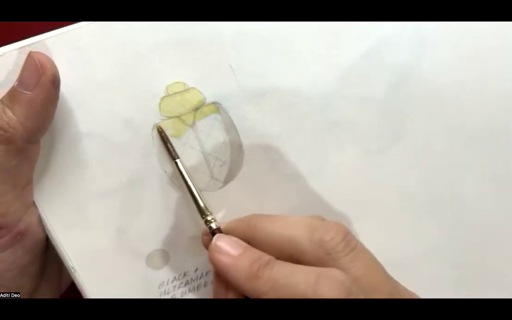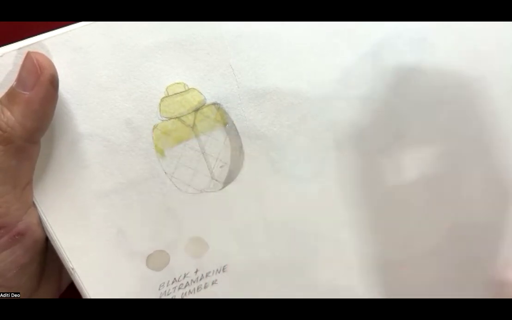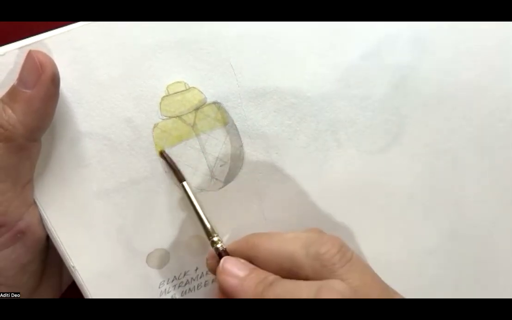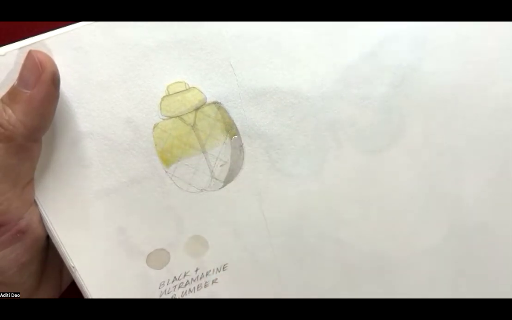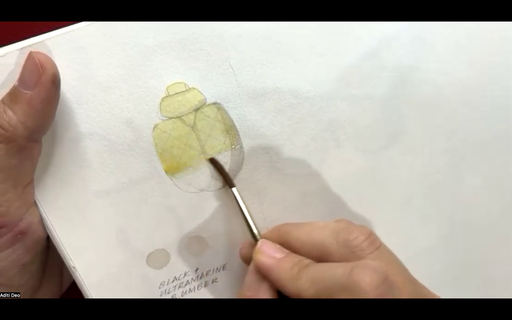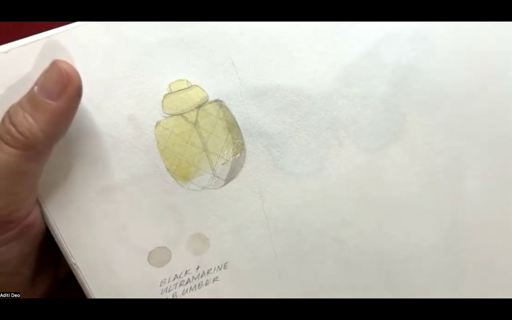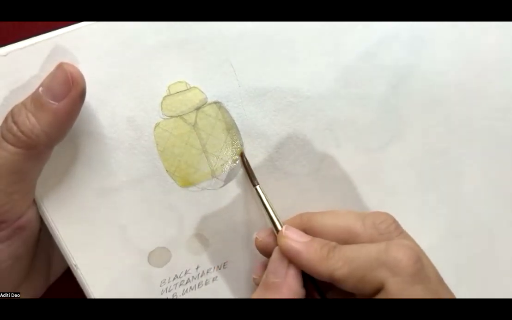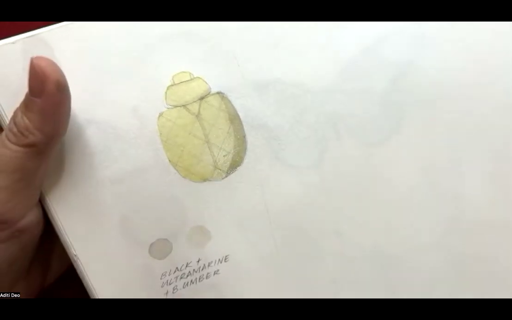Whenever you're making washes, remember to load the brush before it goes completely dry and keep moving forward in a regular action. This color, once it comes over your shadow, will also even it out and lighten it further.